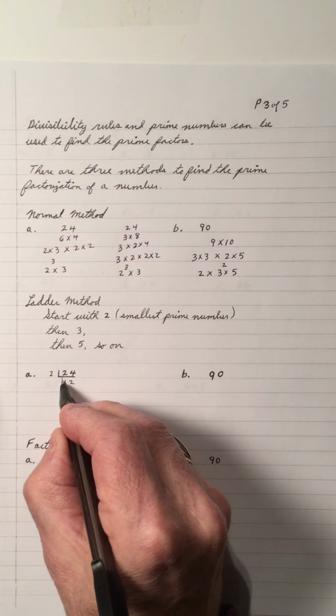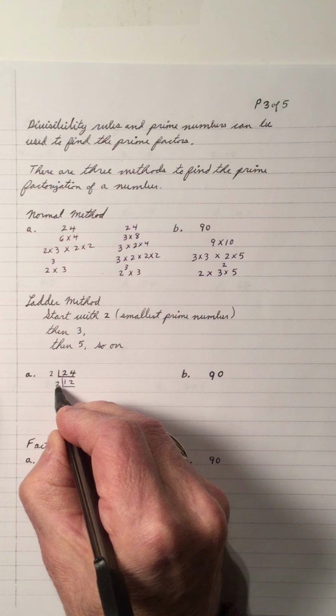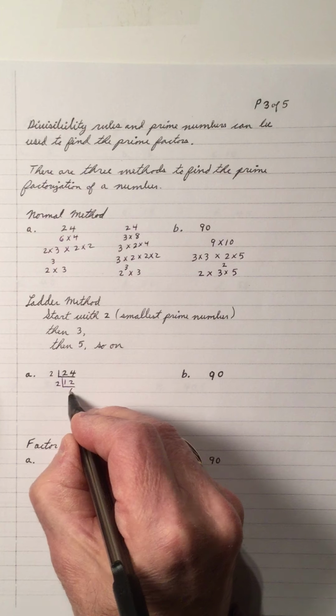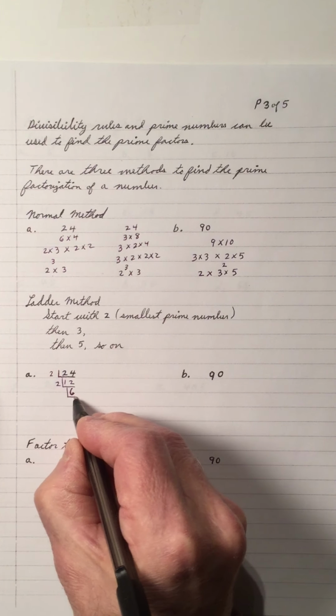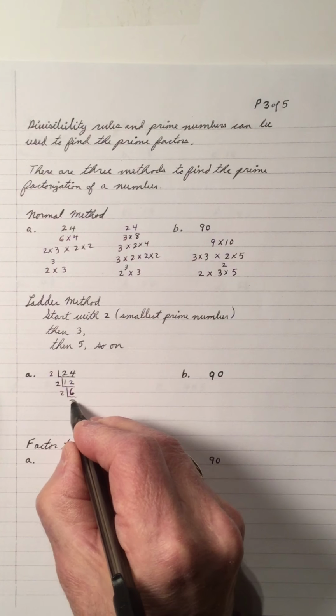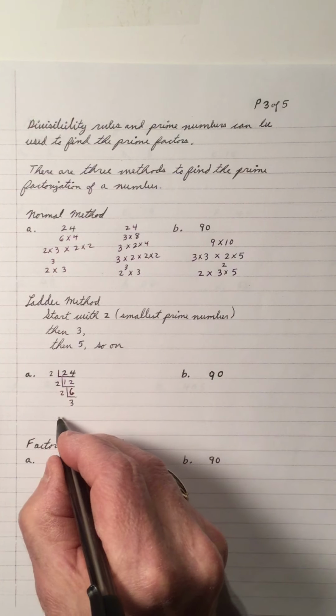Again, notice that it's even, so we go with another 2. So 2 into 12 goes 6. Notice that 6 is even, so we go with another 2. So 2 into 6 is 3. Notice 3 is prime, so we can stop.